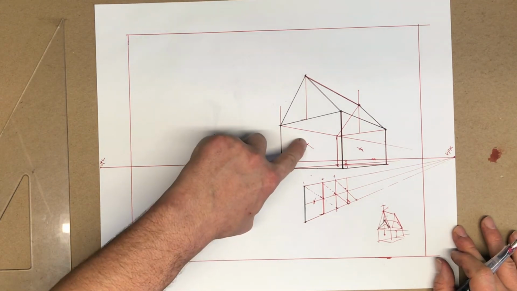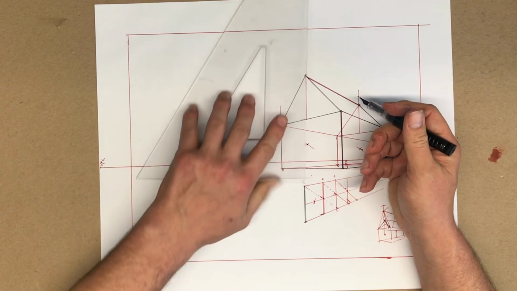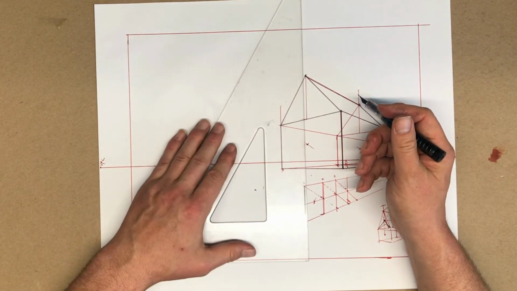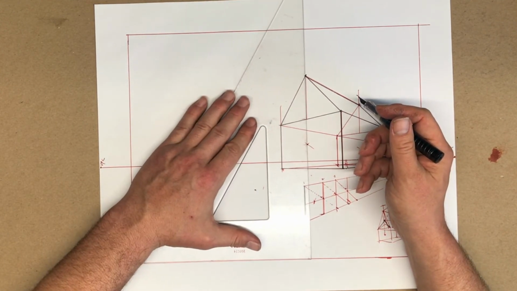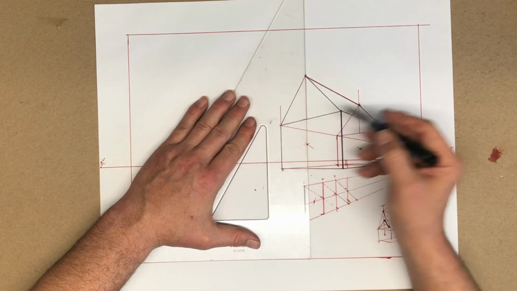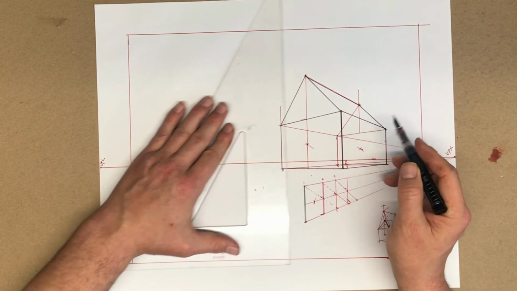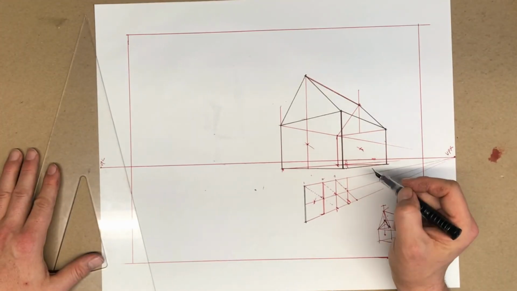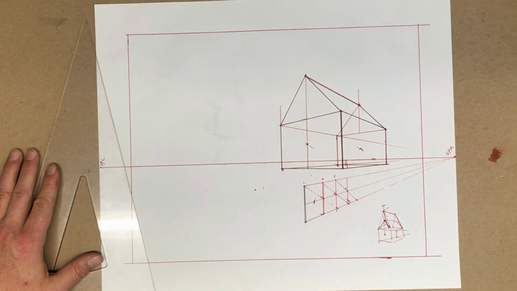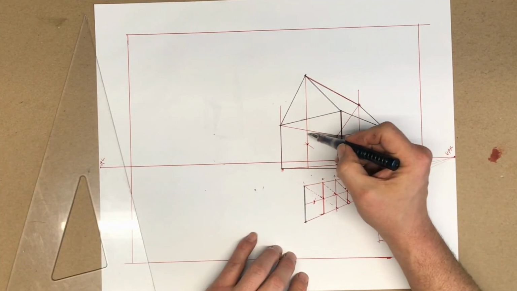Well, we already have the middle. We already have this intersection. That's already done. All we need to do is draw a line through it to find the middle of our doorway. Okay, so the next step is to build half the doorway on this side.